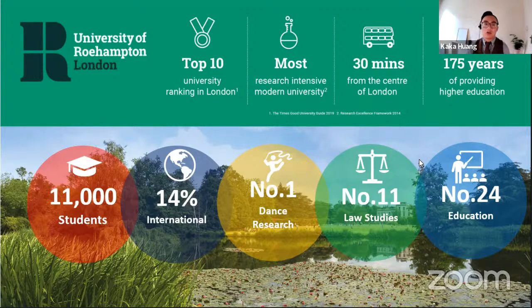In terms of our history and heritage, we're ranked just after University of Durham, so we're the 10th oldest university in the UK. We were established back in 1841, about 180 years of history already. In terms of the student population, we've got 11,000 students at the moment, and 14% of them are international students.